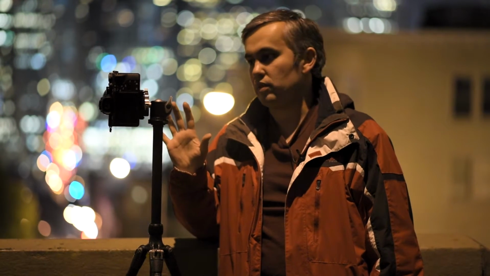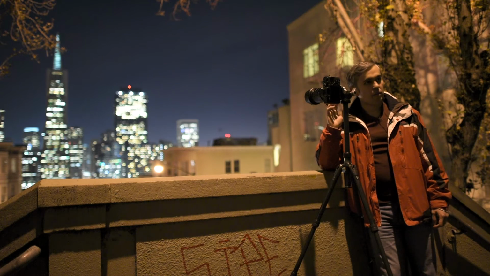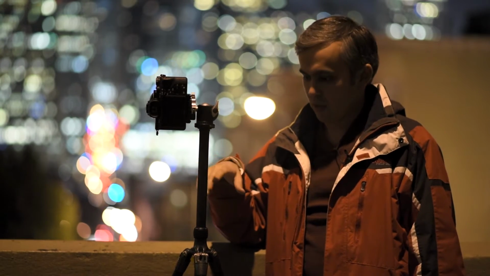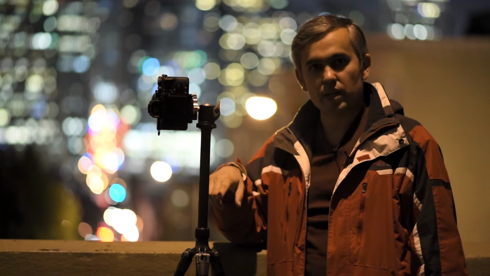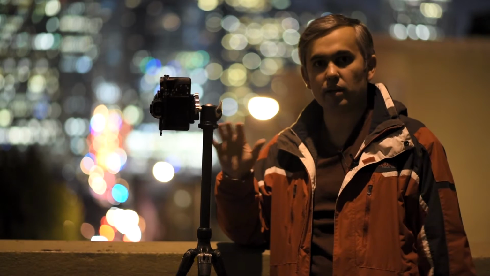I want to show you what I'm trying to do here, the type of gear that I have with me, and the settings that I'm using to capture the scene. So before I talk about the exposure, let me first go over the gear. Right here I've got my Gitzo Traveler. It's a really nice tripod, but as you can see I've got the center column extended. I did this for composition purposes. I just wanted to frame the shot exactly how I want it.